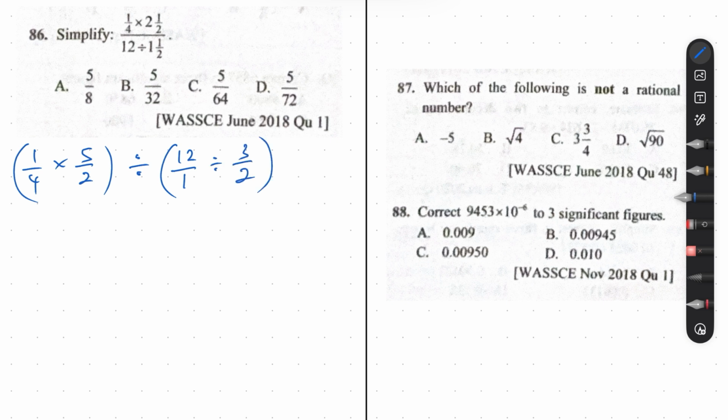Okay, if we solve this side, what do we get? We can just multiply this and multiply this because we can't cancel out. So we have 5 over 8 divided by, here we can switch this up.